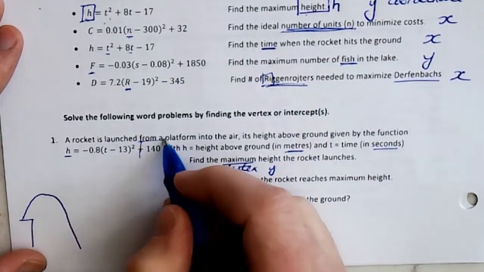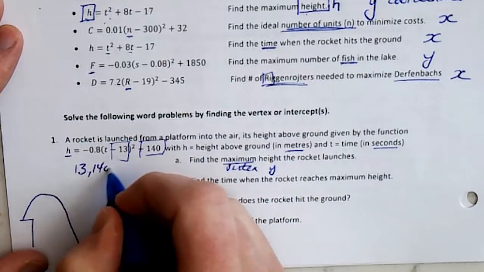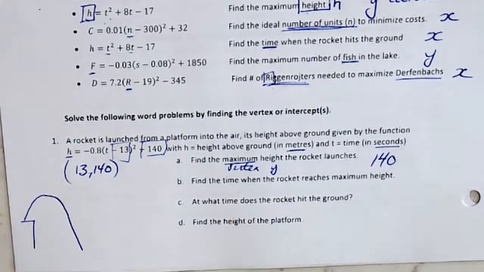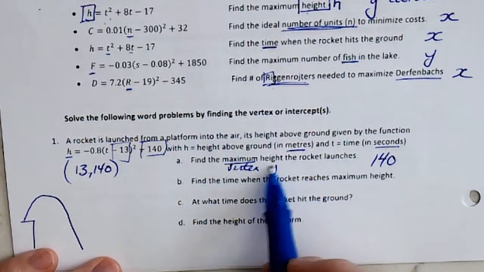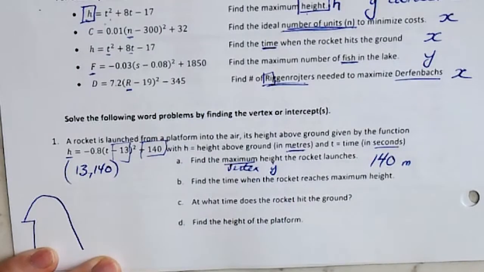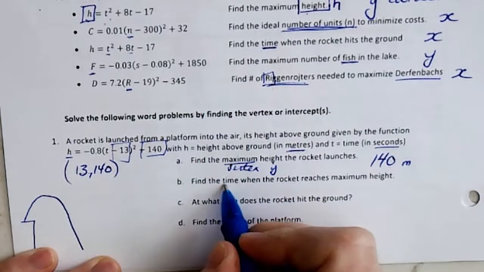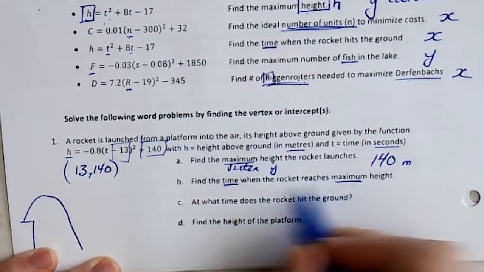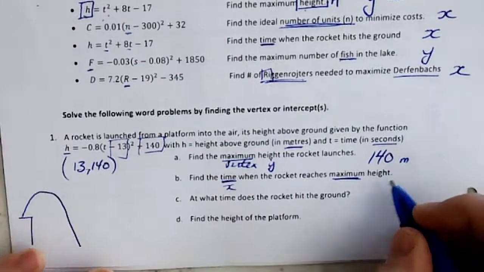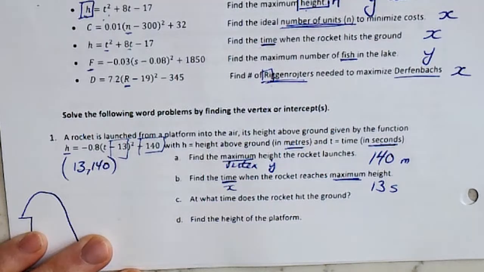The vertex is 13, 140, and we want the y-coordinate, 140. The only thing we need to add now is this is height. Height's in meters. I need units on my answer. Next one, find the time when the rocket reaches maximum height. So we still want vertex, but now we want the x-coordinate for the t. So this time it's 13. If we look at the question, seconds, 13 seconds.